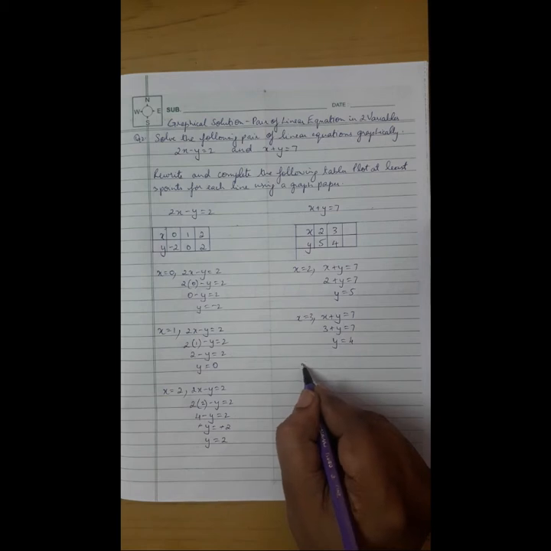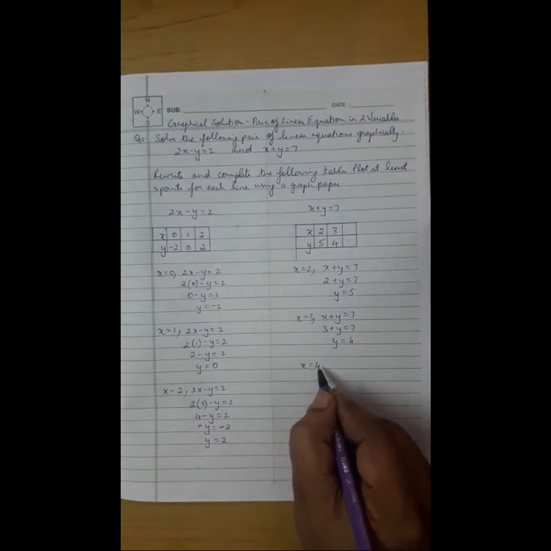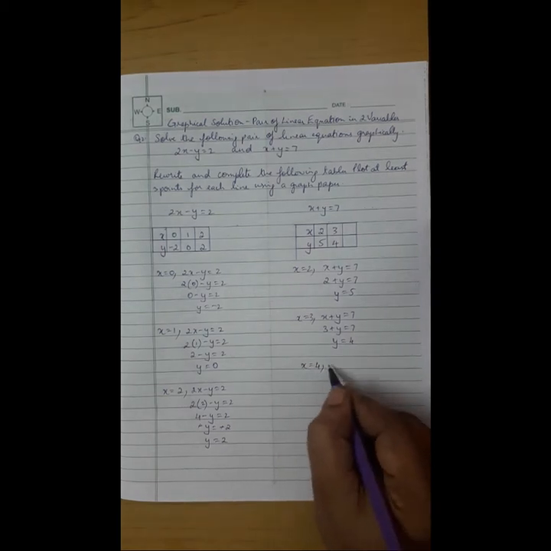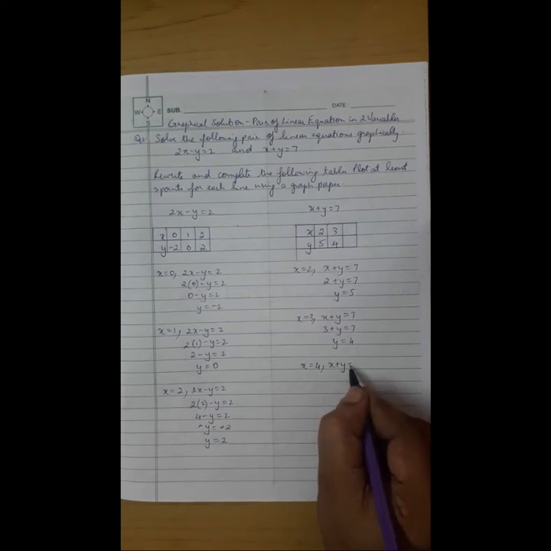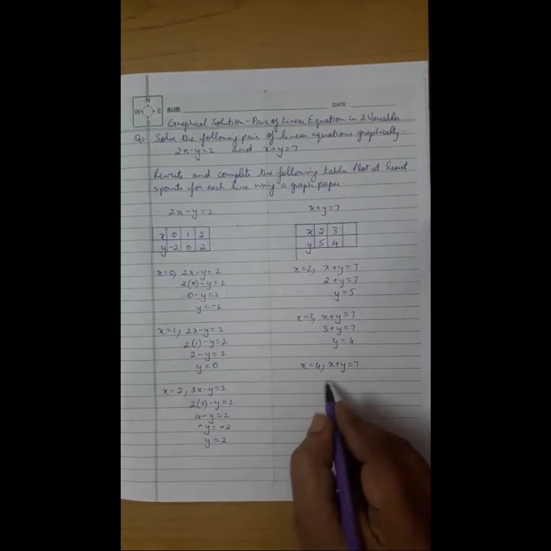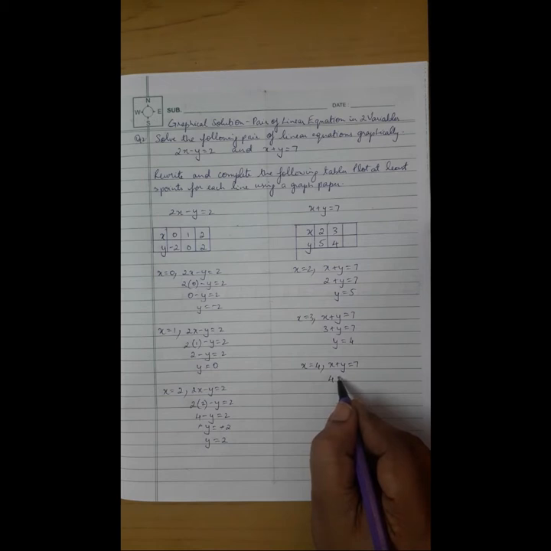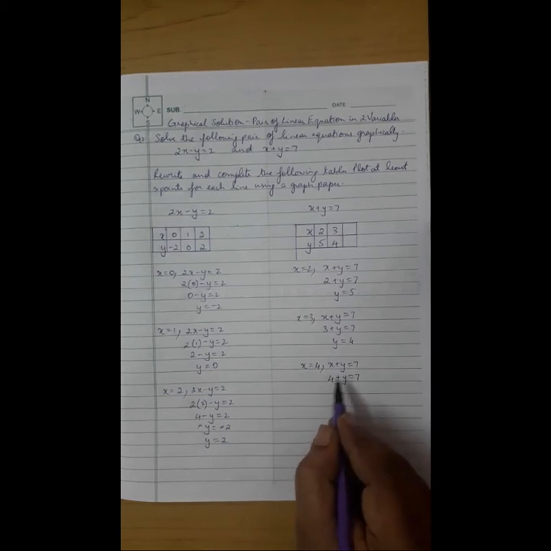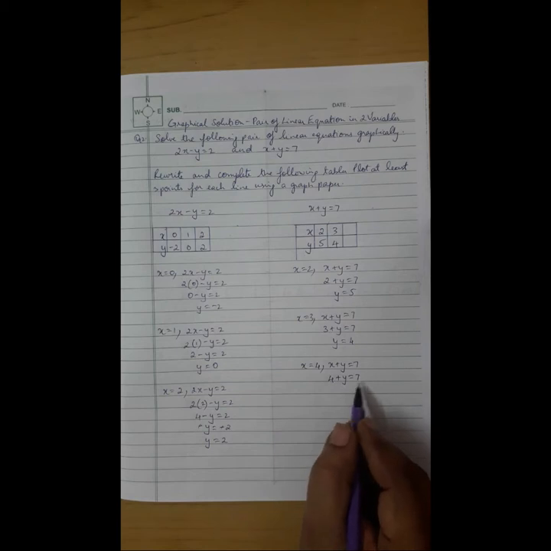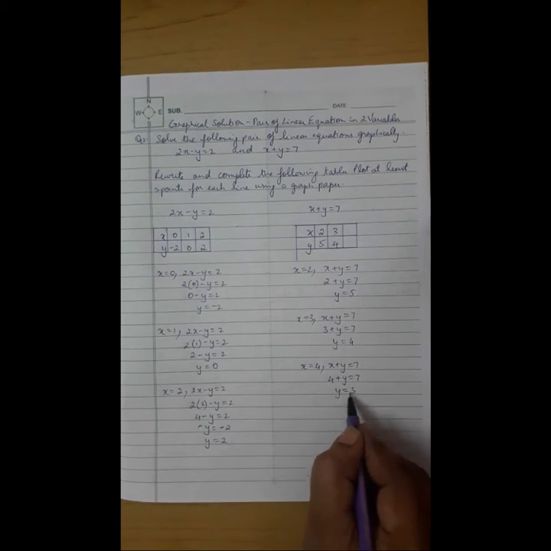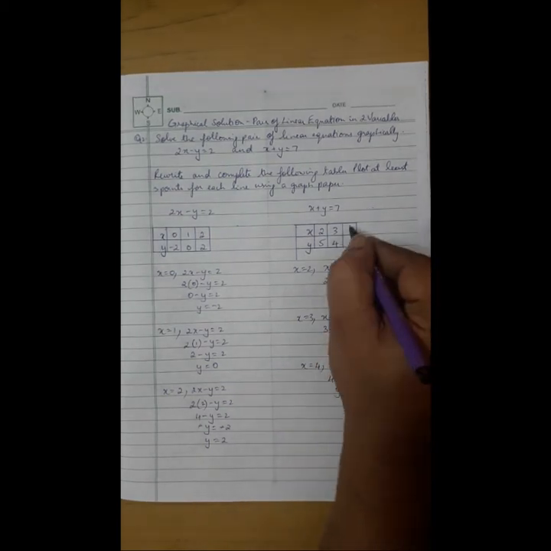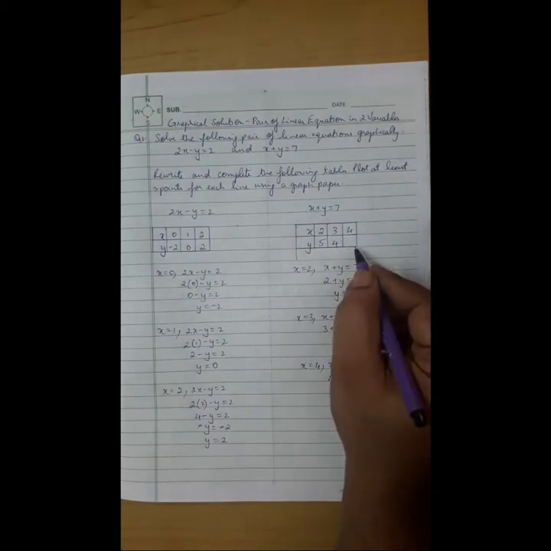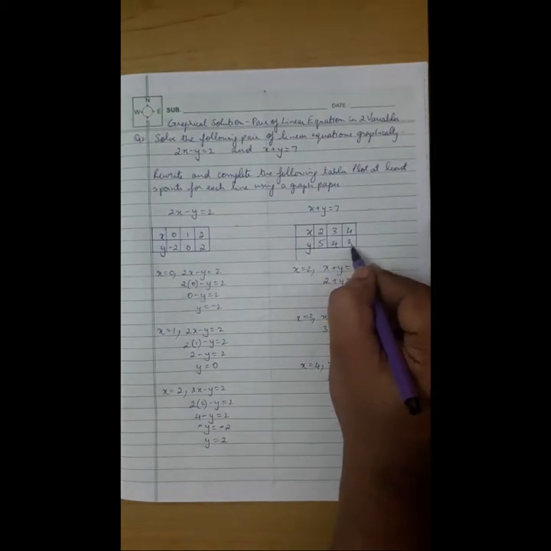And for the third point, we'll take x is equal to 4. Once again we write down the same equation, x plus y equal to 7. In place of x we substitute 4, plus y equal to 7. 4, when we take it to the other side, becomes negative. 7 minus 4 is 3. So we get y is equal to 3. That means when x is equal to 4, we get y is equal to 3.